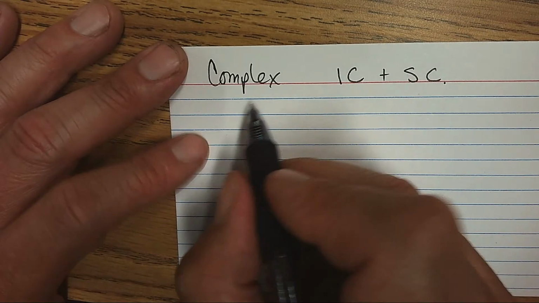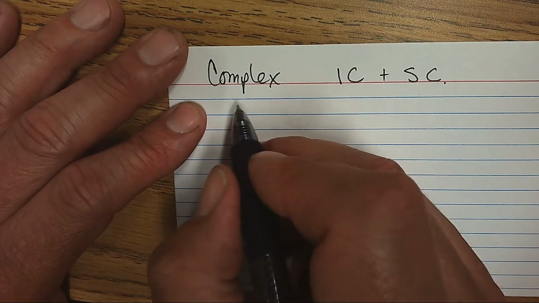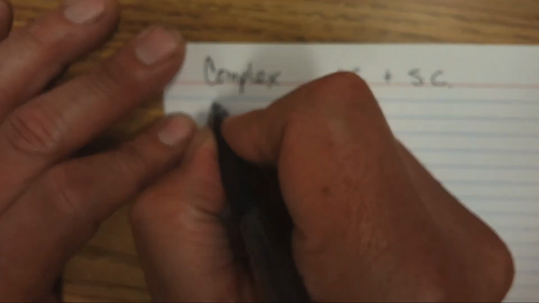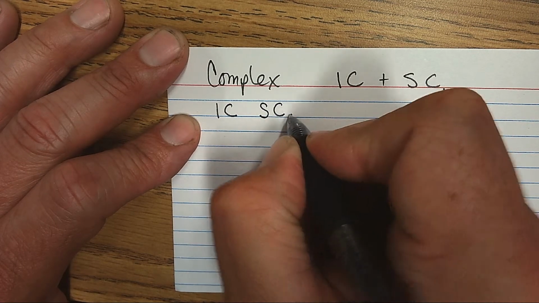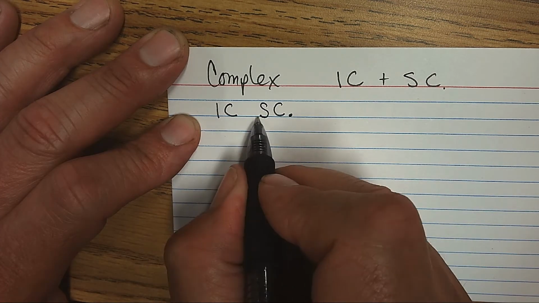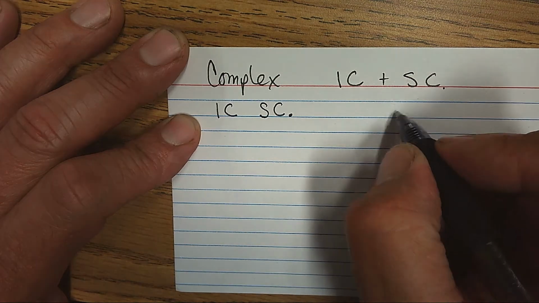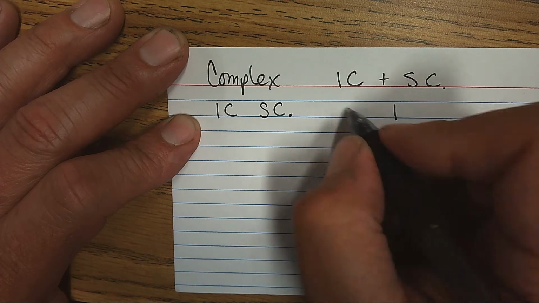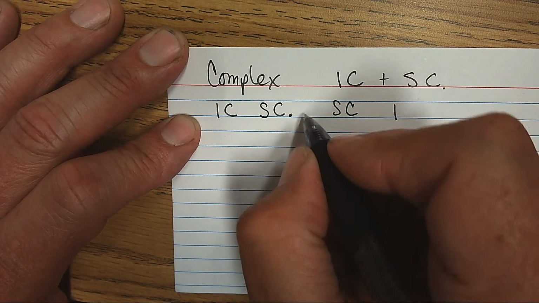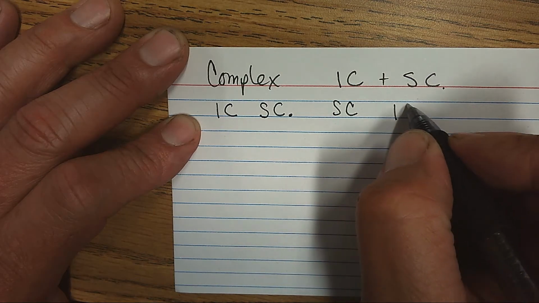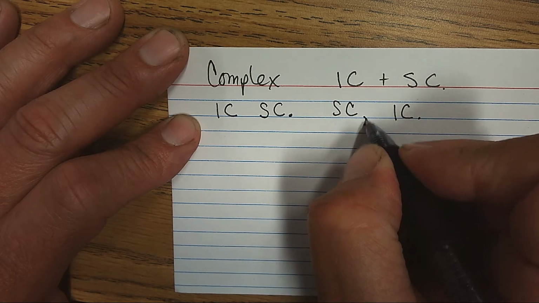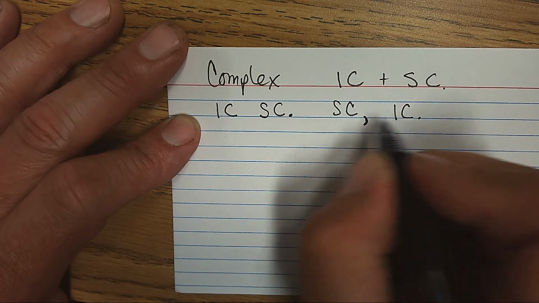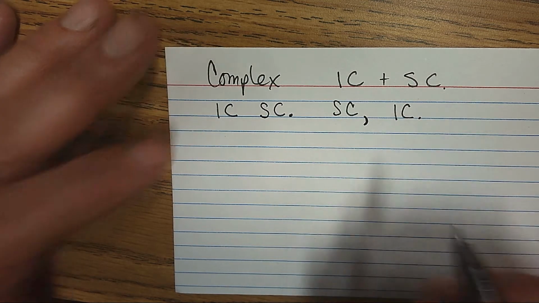All right, well, there's a punctuation pattern for this, and that is if you start with the independent clause and you finish with the subordinate clause, you do not punctuate in between them. But if you start with a subordinate clause and you finish with the independent clause, you pause, you put a comma, space, and breathe before the independent clause.